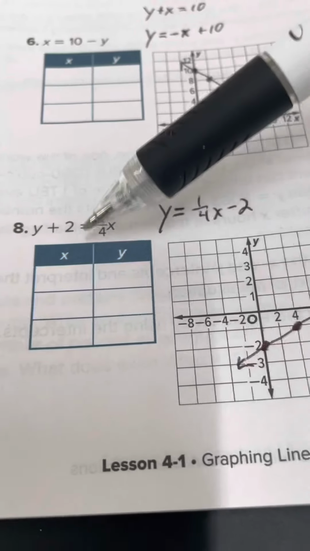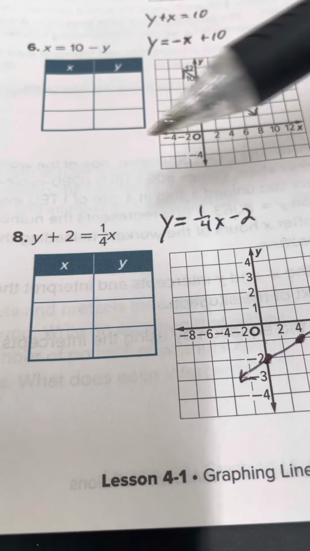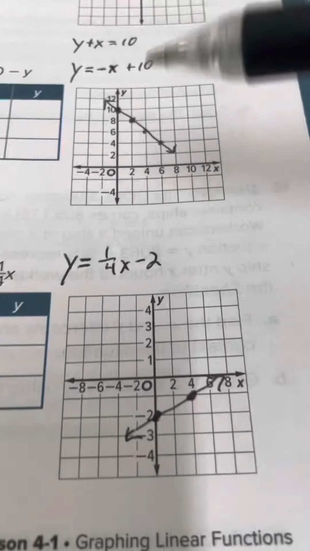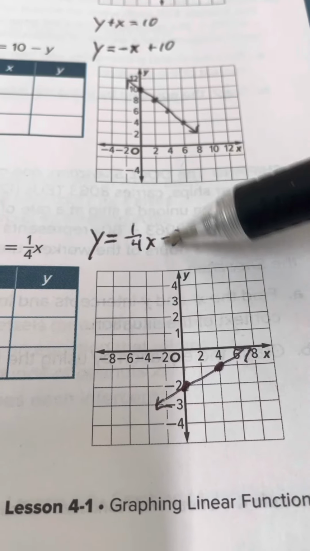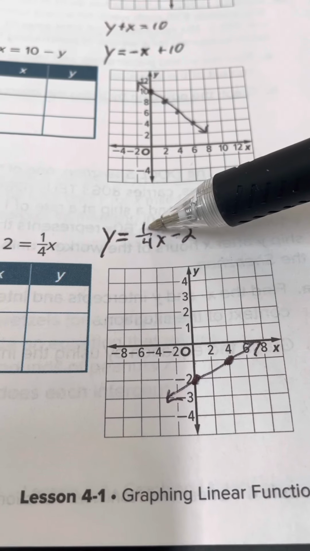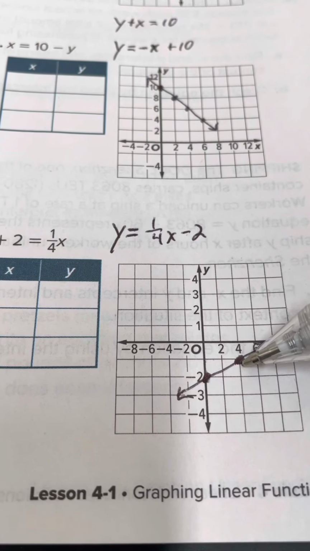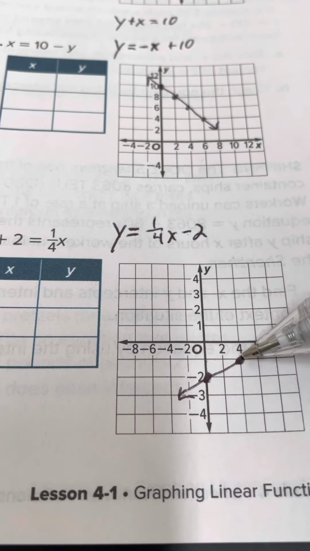Pause this as needed. I need to get y by itself on one side over here, so I just got to subtract 2 from both sides. So when I do that, this gives me my y-intercept, negative 2. So I go to negative 2 and I put a point. And then my slope is up 1 over 4. So I go up 1 over 4. So this is 4 here. So up 1 over 4.